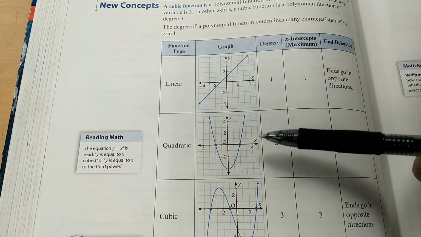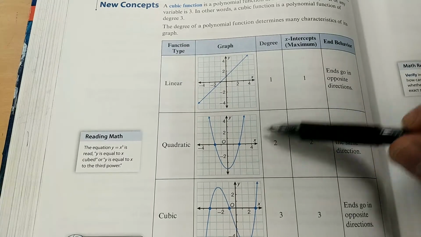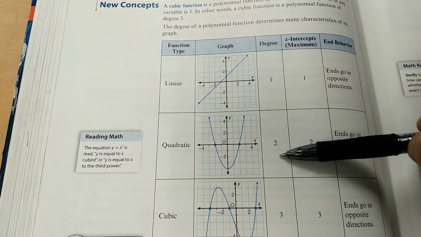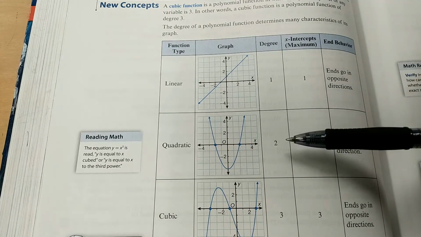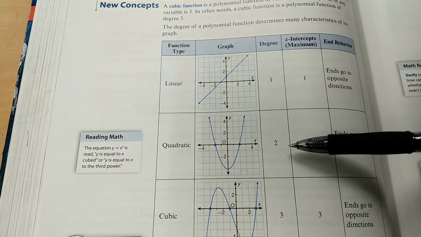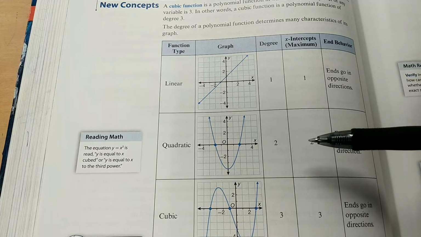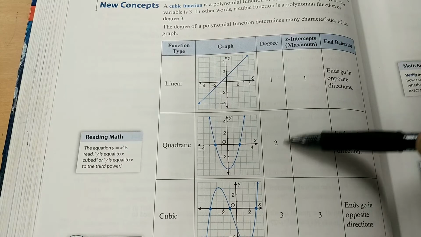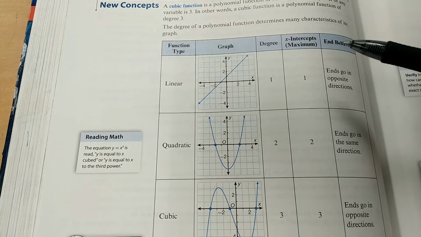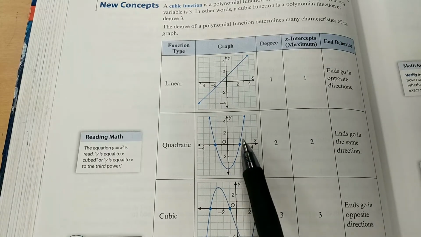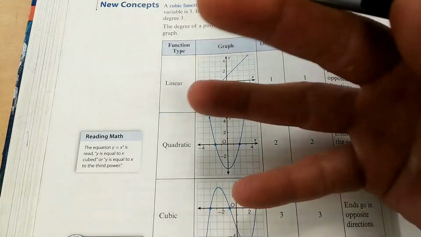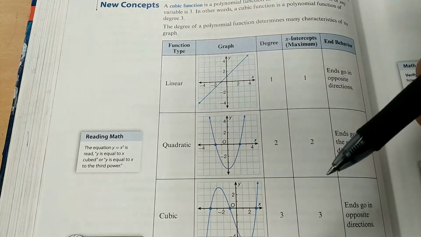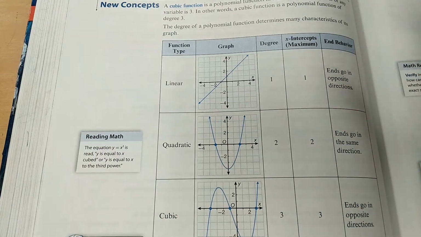Then we move to quadratic. Remember, quadratic is when it's a squared term, so it has a degree of 2 instead of 1. This would be like our x squared plus 2x plus 8. That would be a quadratic because of that 2 as far as the exponent. And quadratics go the same direction. Notice that these tails are going up at the same time. Now they can flip over, and we've talked about those that go downward, but they're still quadratic.